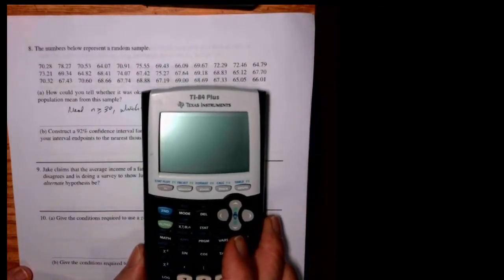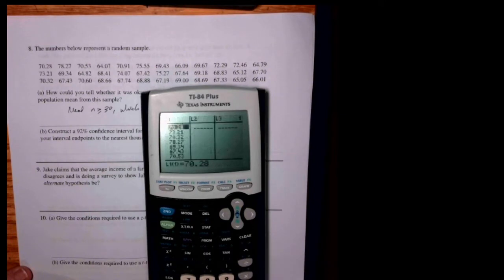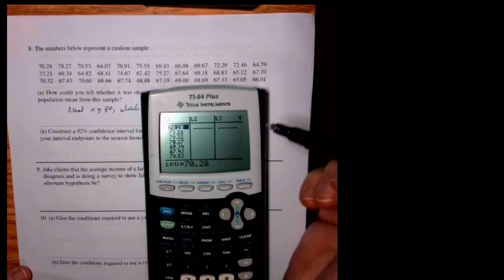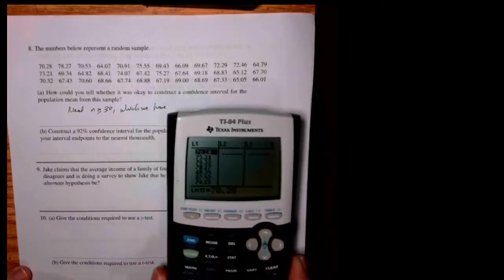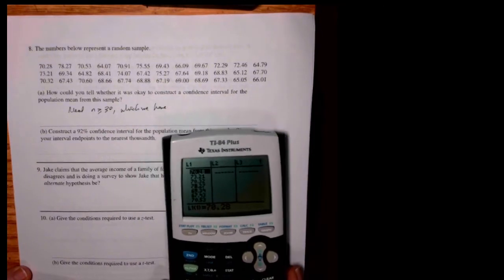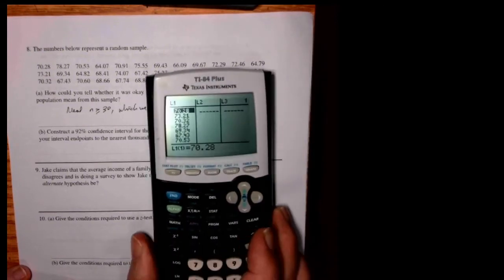Construct a 92% confidence interval for the population mean from this sample. Give your interval endpoints to the nearest thousandth. All right. So how do you do this? Well, you probably know by now, but here's the procedure. First thing you do is you go into the stat edit thing and you put all of your data in list L1. Now that's really tedious to watch someone do, especially in a video. So I've already done it. Right? Once you do that, this is going to be a t interval, right? You don't know the population standard deviation here. All you have is a bunch of data. So this is going to be a t interval.